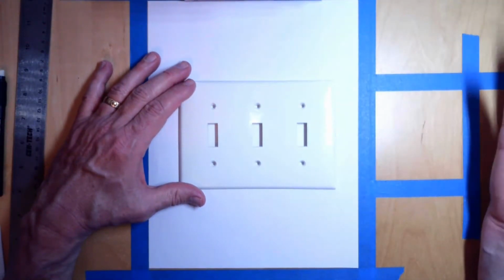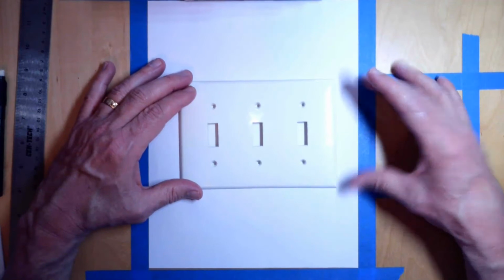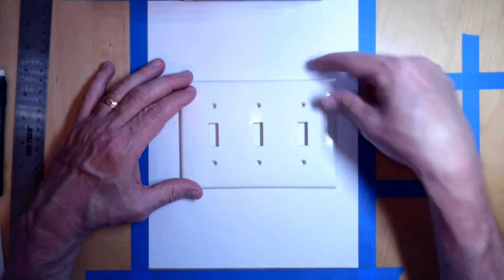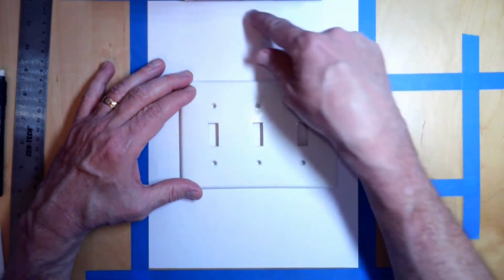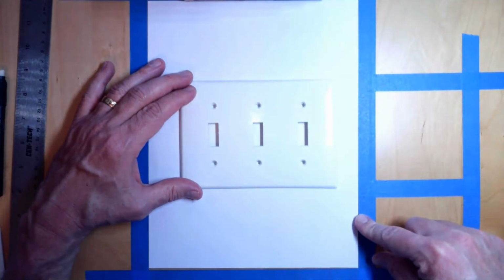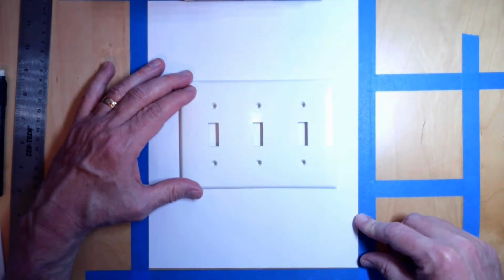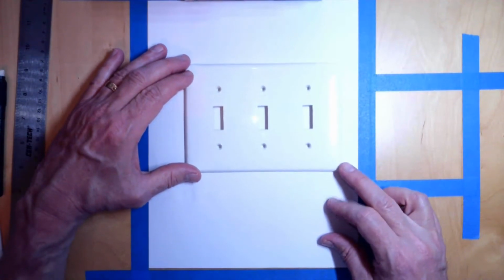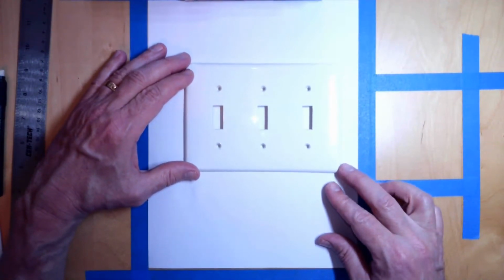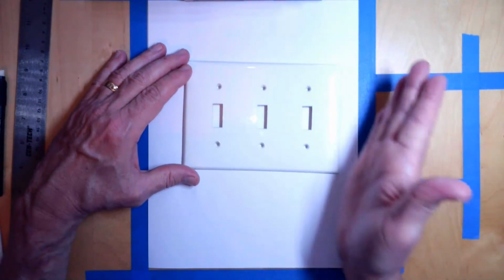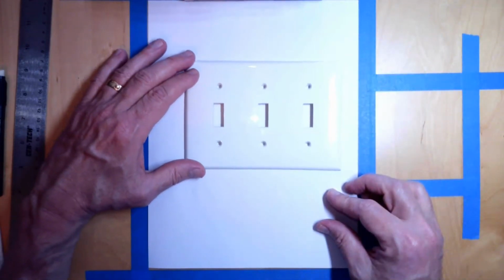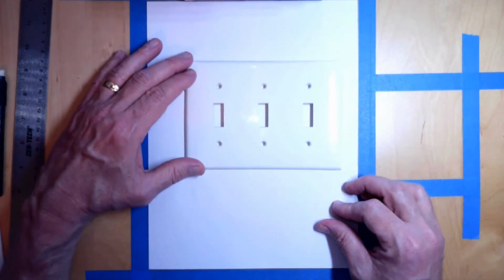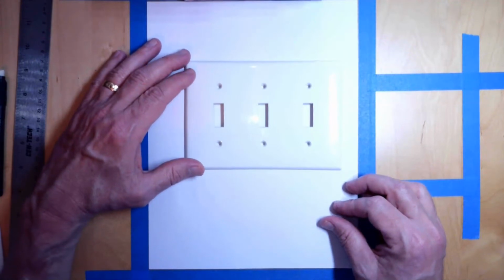But is that the same tolerance zone for how I want the orientation of the holes relative to the side and top of the walls? Well, no. Does it really matter if the outlet cover is here, or maybe here? I angled it a little bit, or maybe here, or maybe here.